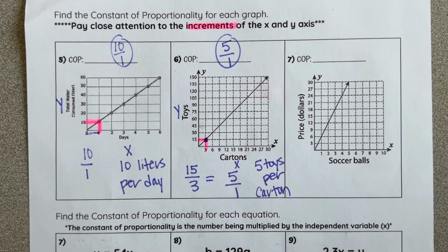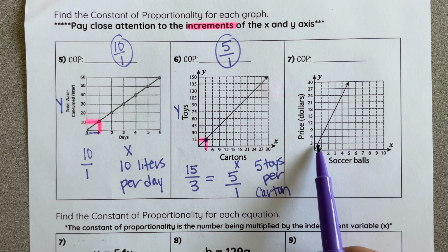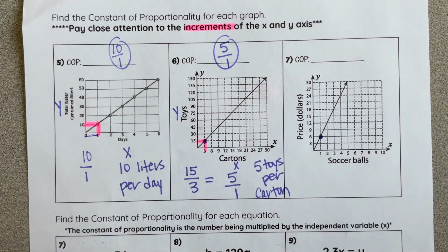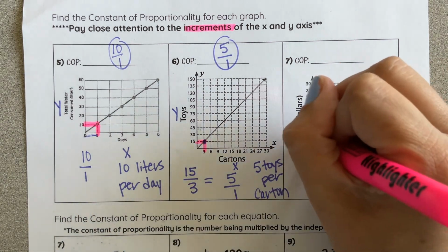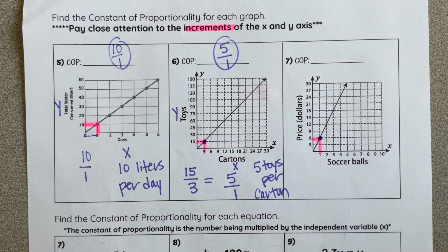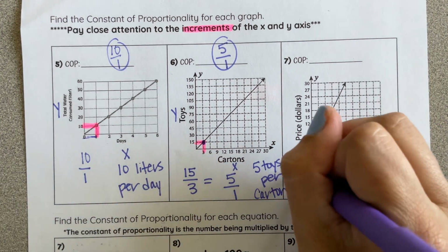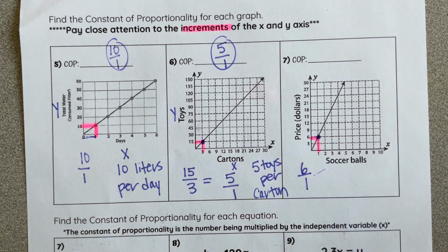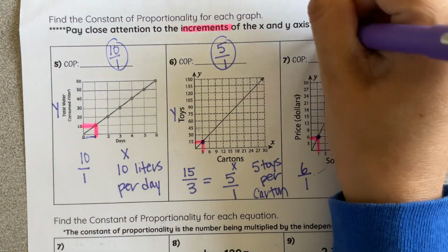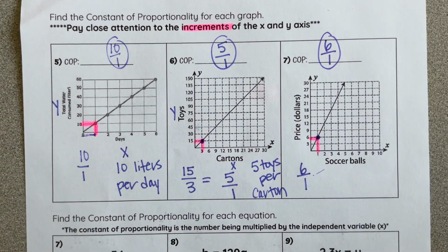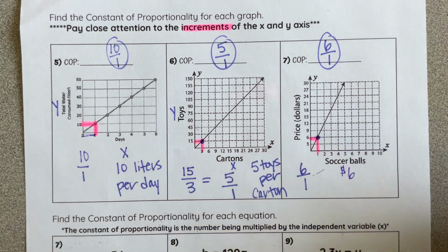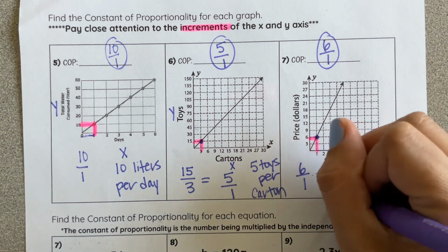All right, number 7, looking for clear points. Like if I look right here, that's not going through a clear point, but right here it does. So we're looking at where does it meet up. Our y value is 6. Our x value is 1. So that is already simplified for us. 6 over 1 is the constant of proportionality. What does it mean? It means $6 per soccer ball.